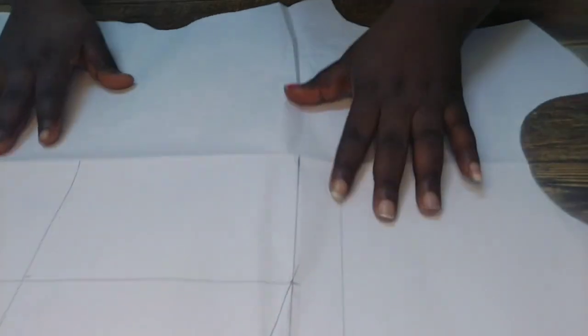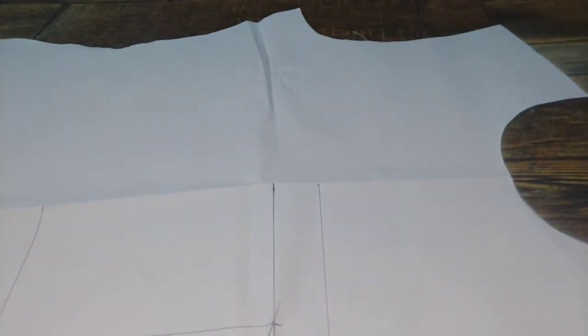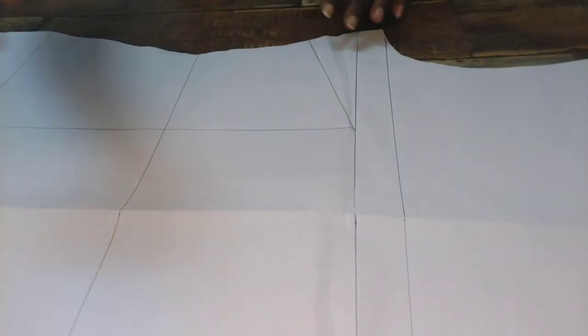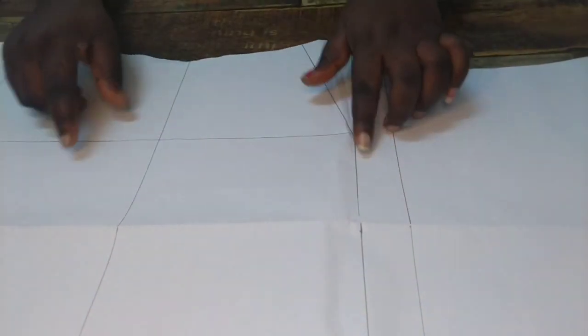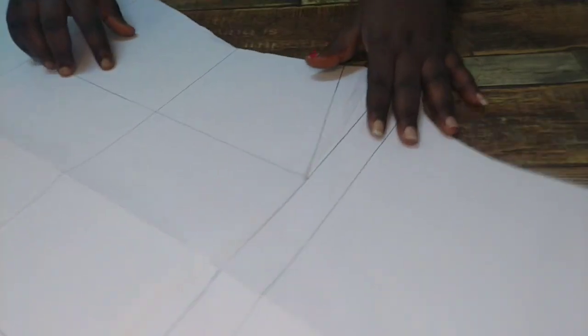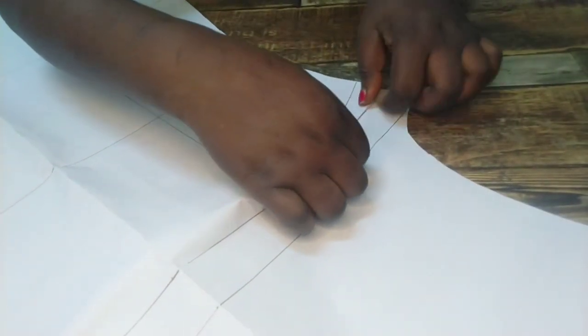So I'm going to open it this way. You can see, because I already used the tracing wheel to trace it, I'm going to use my pencil to follow that tracing wheel line. After using the tracing wheel to trace, you can see that is the same line, right? So I'm going to fold it inside like so, the same way that I did to the other side.